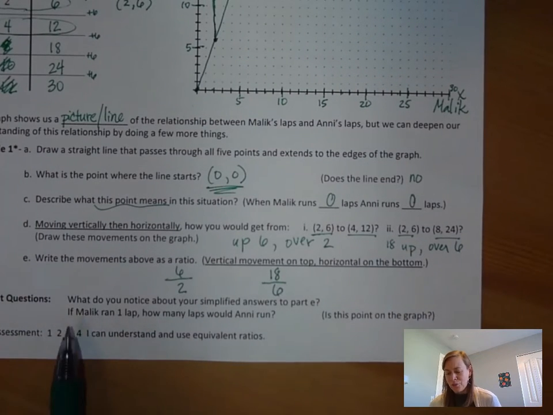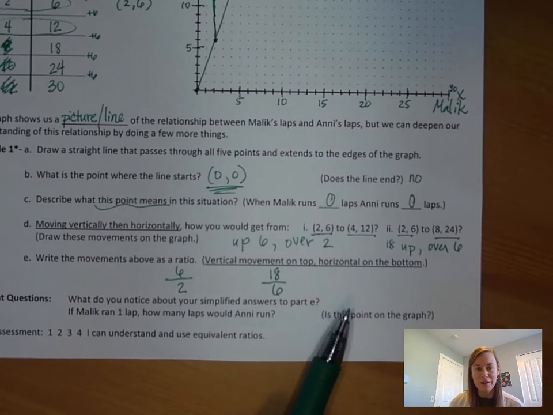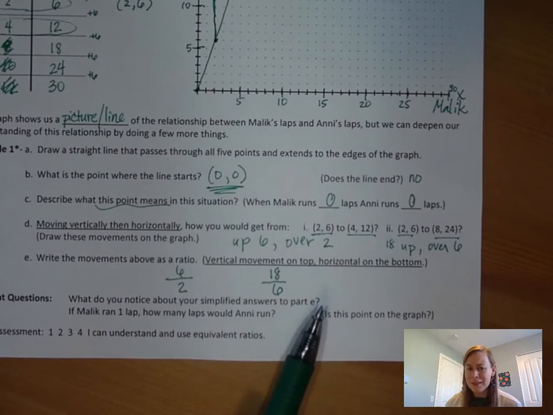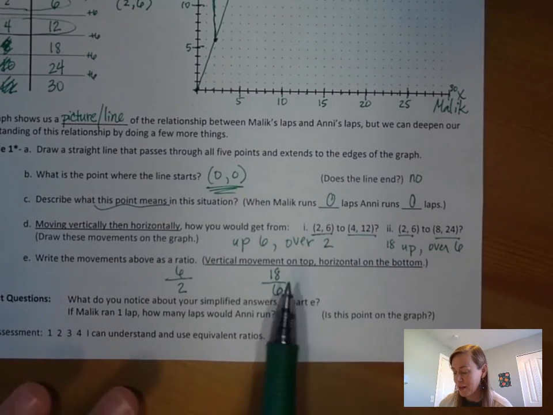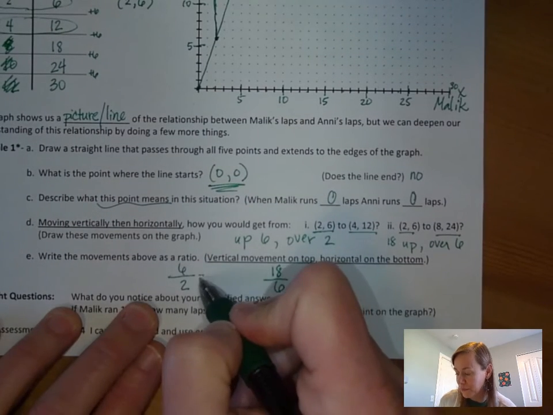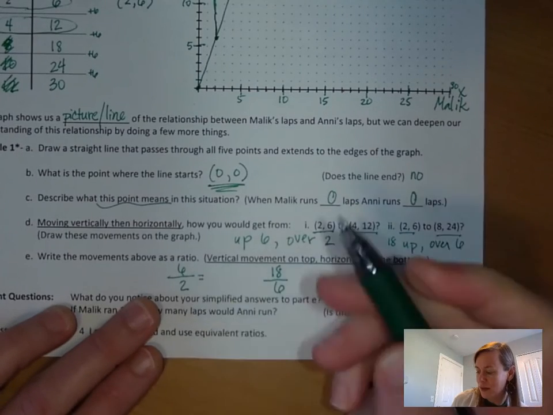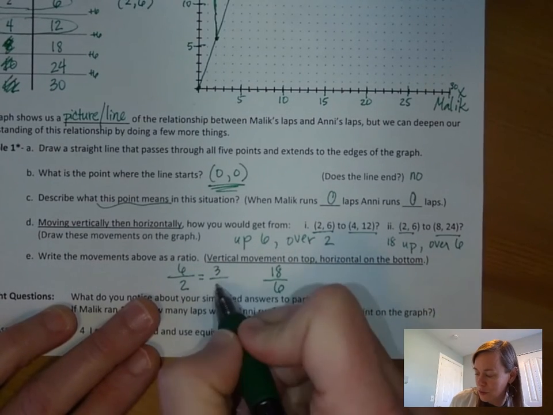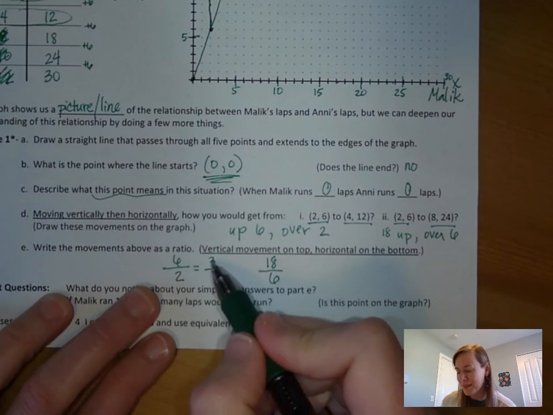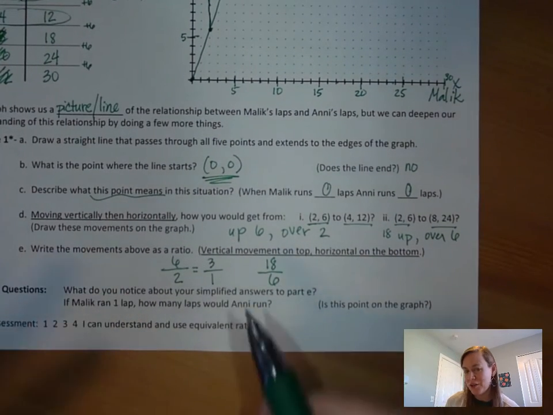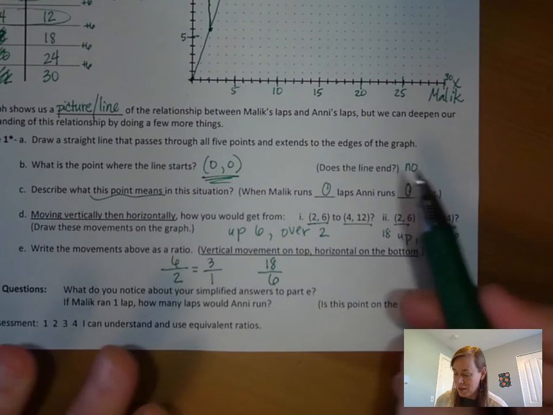Okie dokie. Thought questions. What do you notice about your simplified answers in part E? Well, we don't really see anything yet, but let's simplify them, and then maybe we'll notice something. So let's simplify 6 over 2. Looks like both of these are divisible by 2. So 6 divided by 2 is 3. 2 divided by 2 is 1. So that's 3 over 1. Or you can say 3 if you want, but it's nice to leave it as a ratio since that's what we're talking about, and a ratio always involves 2 numbers.